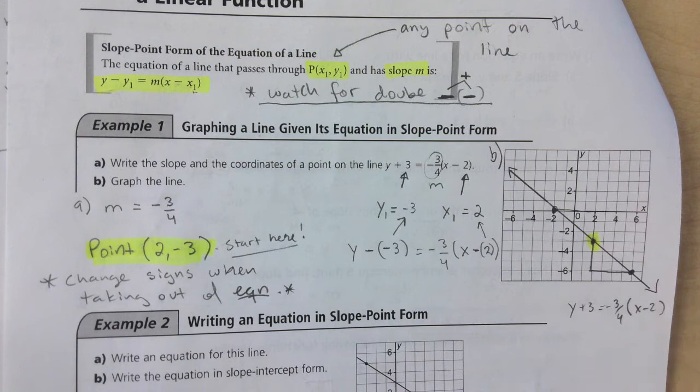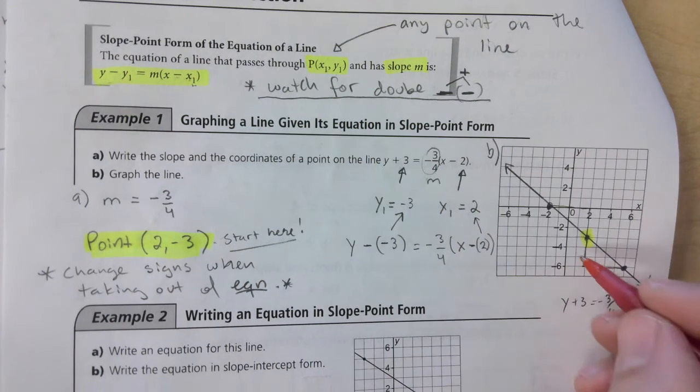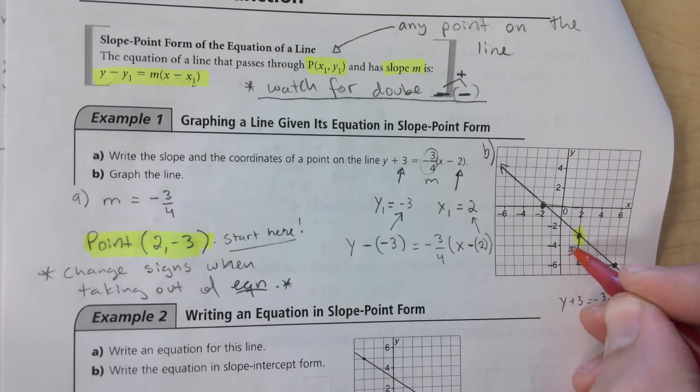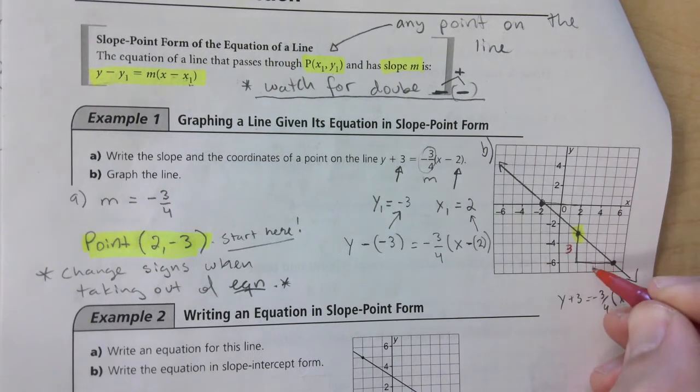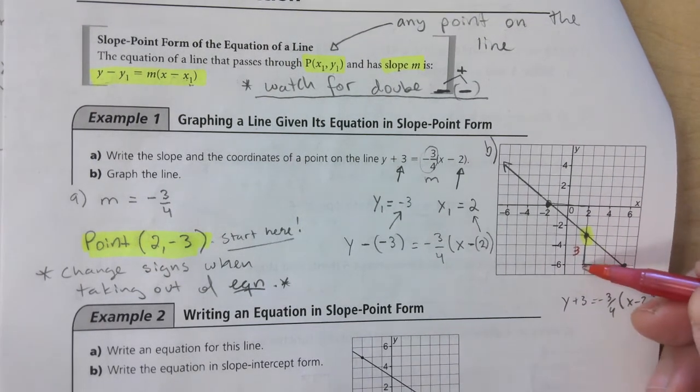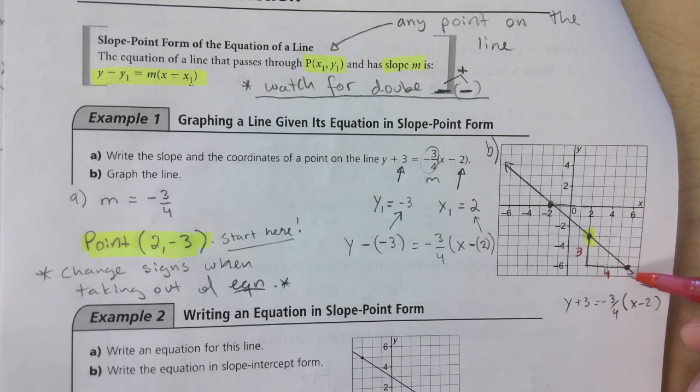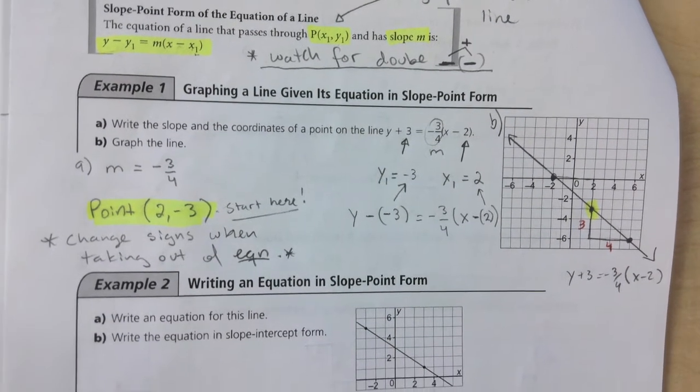And maybe I'll just add on my graph that this is a 3 vertical change and a 4 horizontal. For every 3 drop, there's a 4 run. And the same thing happened going backwards. And we're almost running out of time here.